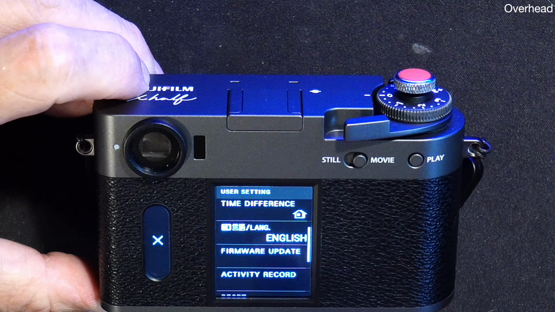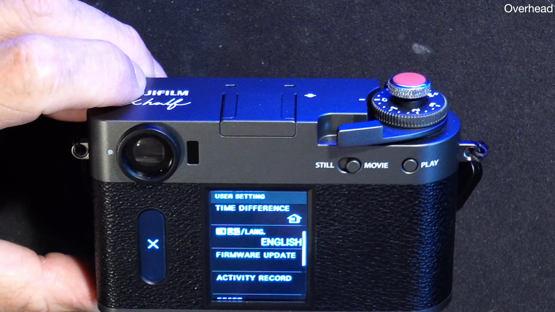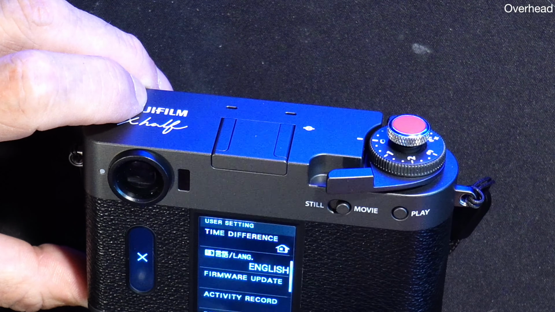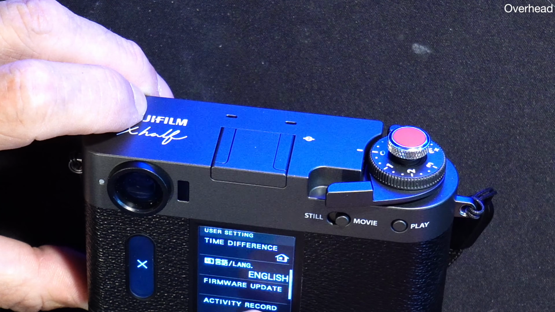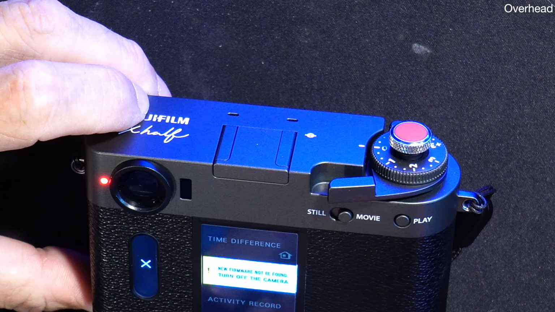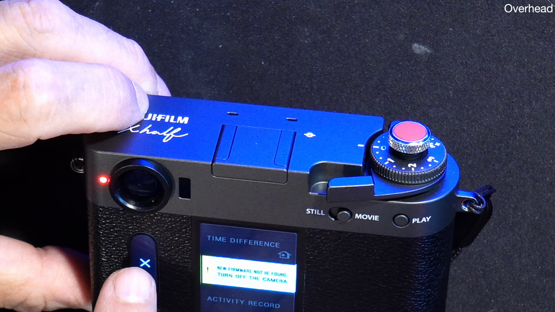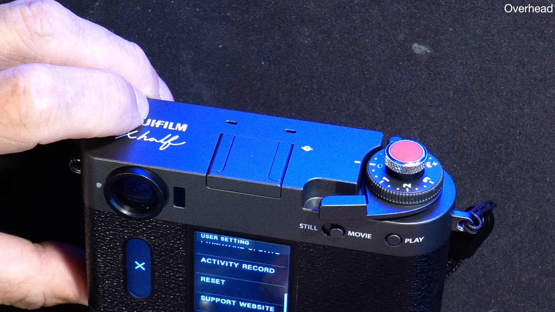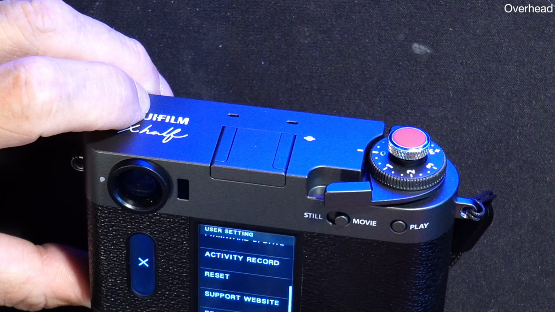So I went with the app, and then the app updated this, but I could have done it from the camera. Okay. And if I go to firmware update, yeah, I already updated that. Activity record reset.